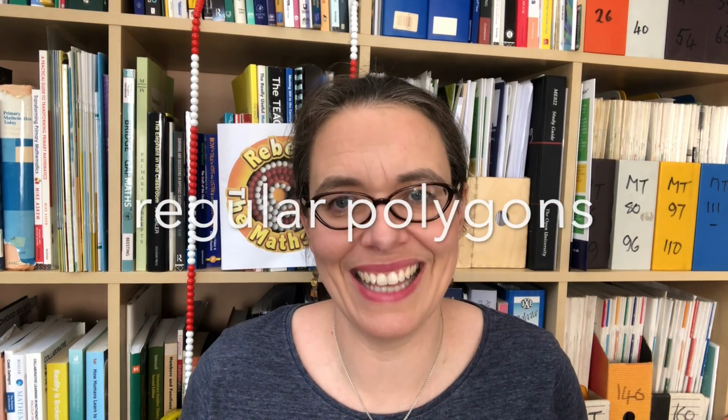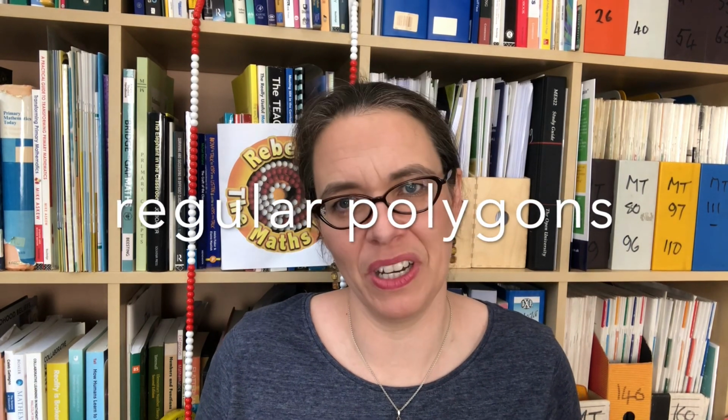The first set of polygons we're going to be looking at is the regular polygons with different numbers of sides. So you have an equilateral triangle. You have a square, a regular pentagon, a regular hexagon, a regular octagon, and a regular decagon.